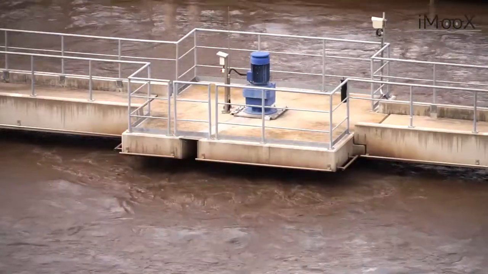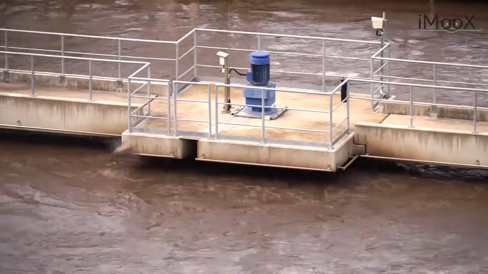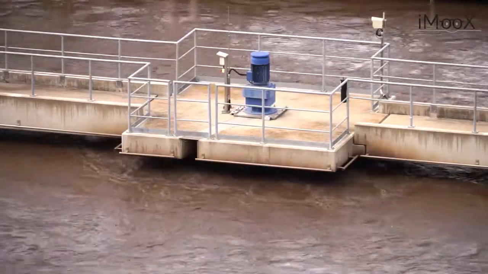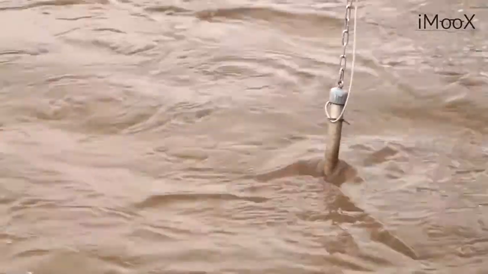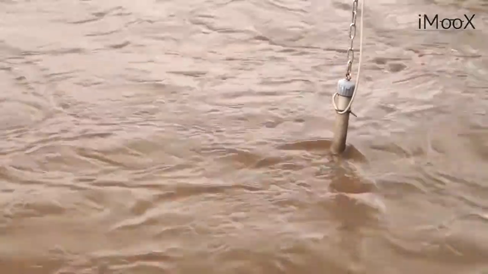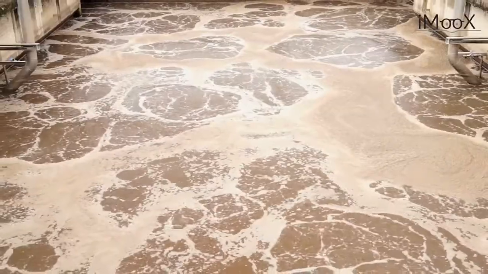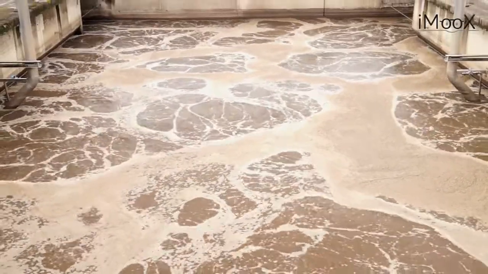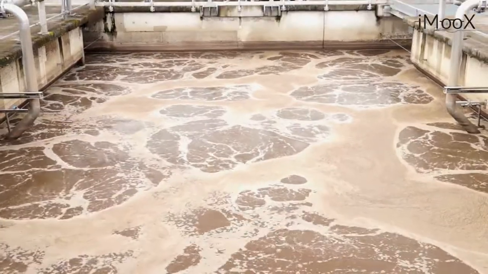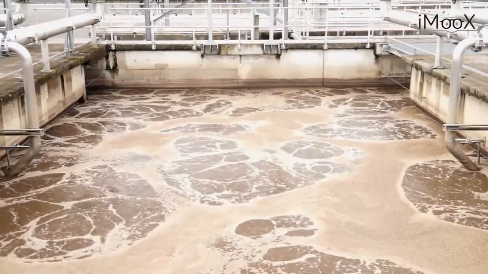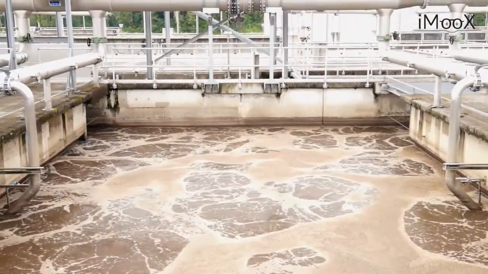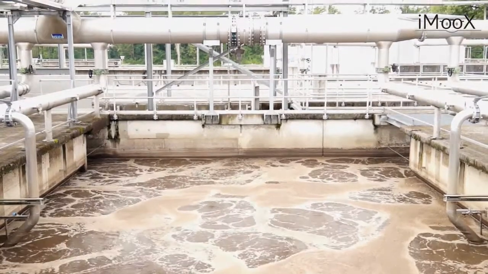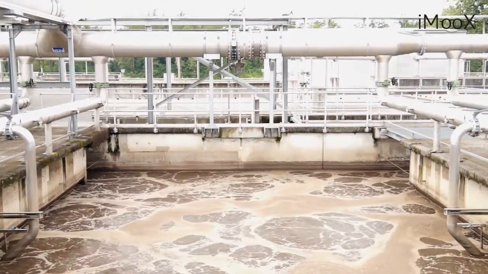In the first tank, the wastewater is mixed with sludge which contains bacteria and other microorganisms. The resulting homogeneous mixture is then passed to the second tank, where it gets oxygenated. Higher oxygen levels and regulated temperature provide the ideal conditions for bacteria to grow and multiply.